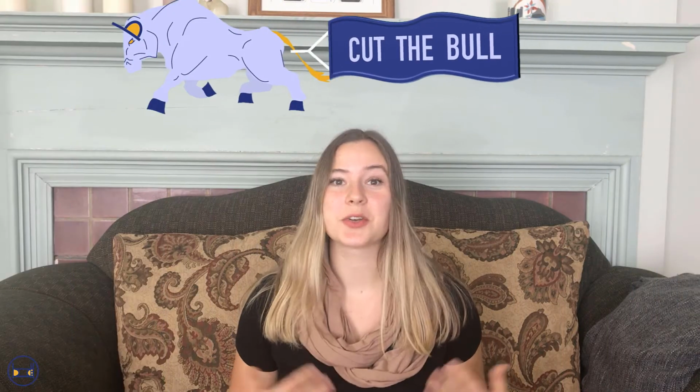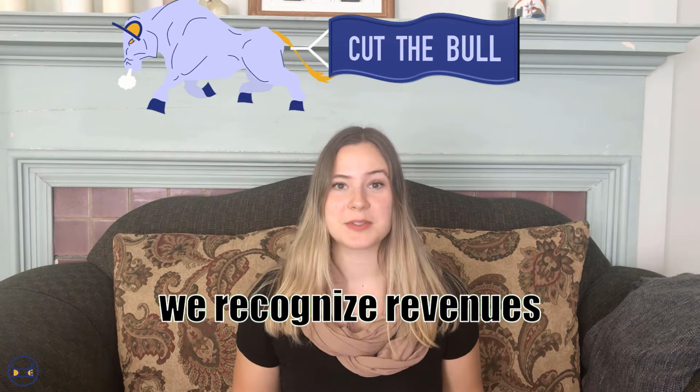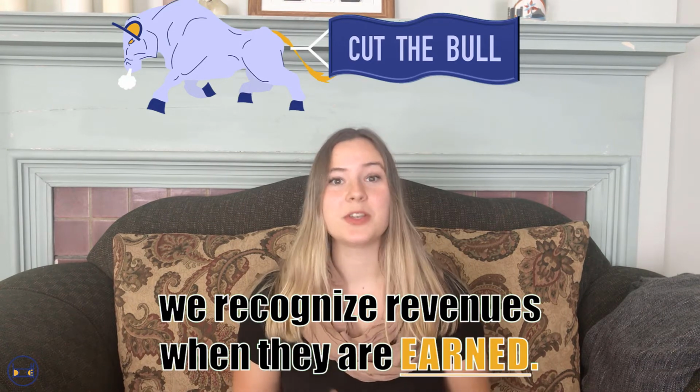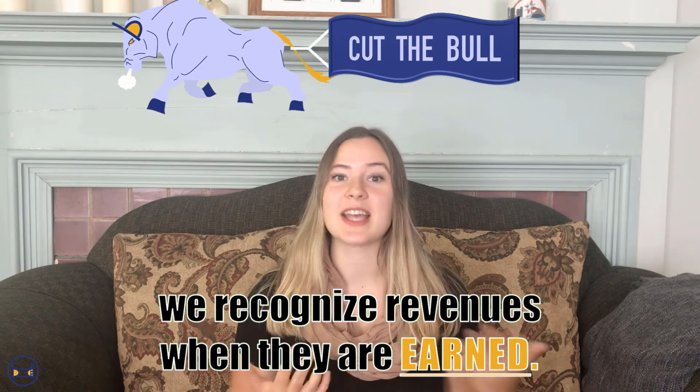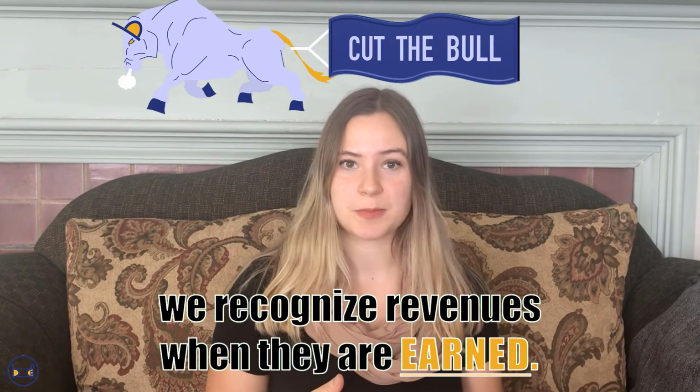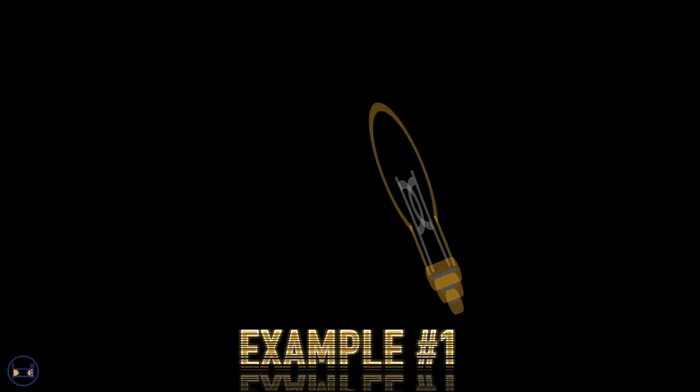In short, in accrual accounting, we recognize revenues when they are earned. That is, when your business actually performs its end of the bargain, not when cash is paid or a contract is made. We can think of three different scenarios. We could receive cash and earn revenue at the same time. We could receive our cash before we earn revenue, or we could receive cash after we've earned our revenues.